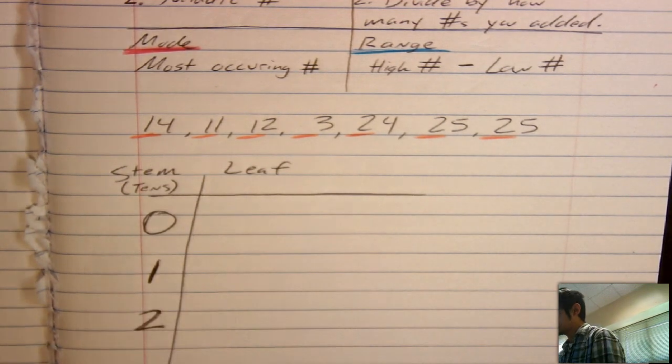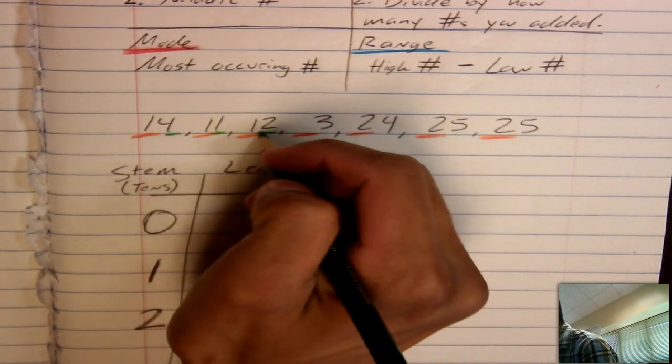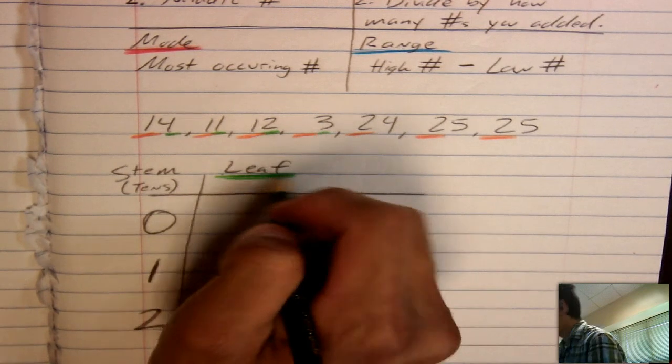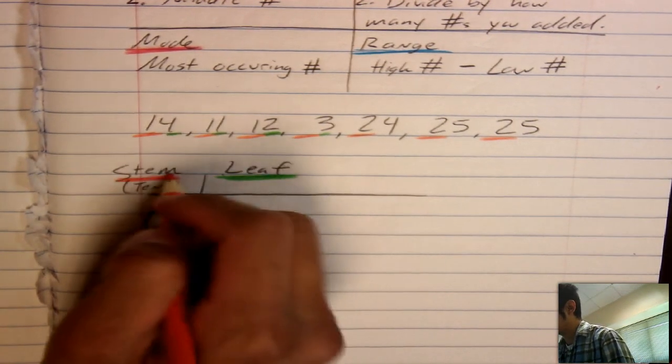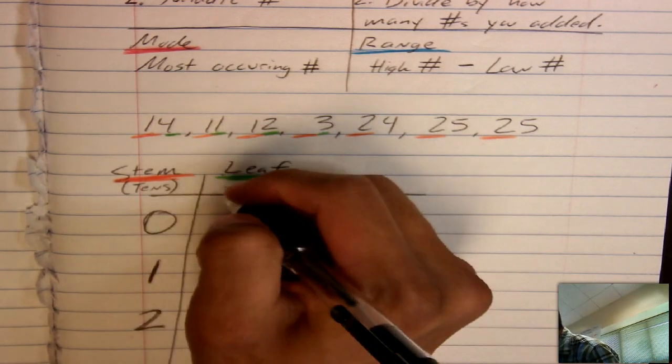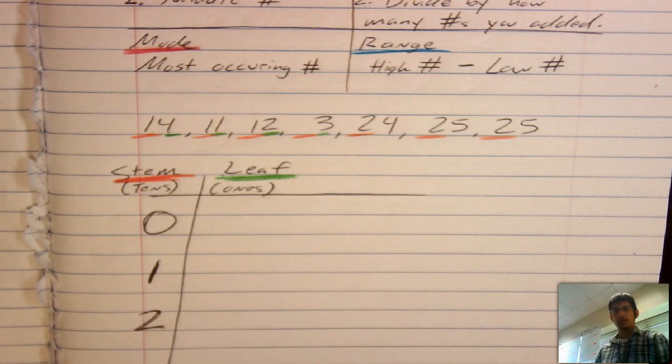And the second digit are called the leaves. So this is a type of graph. So these are the leaves, and the first digit are the stems. And these are the ones number. So whenever you make a stem and leaf plot, you're always going to put them in order.